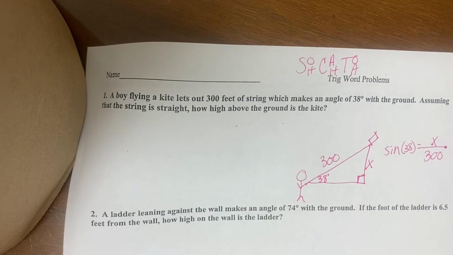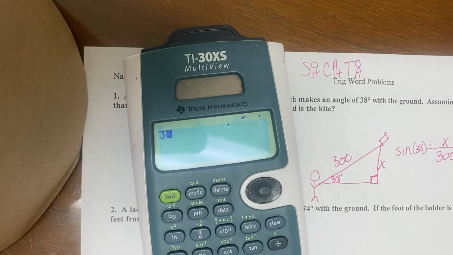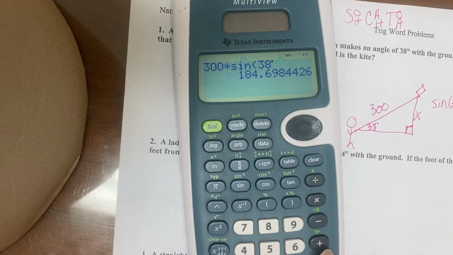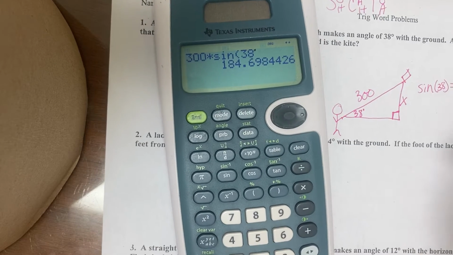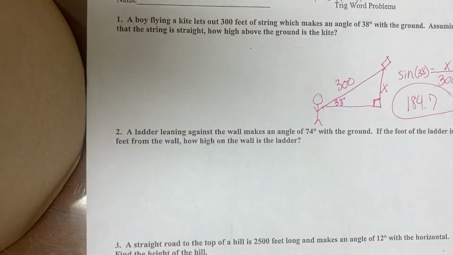The x is the height, so multiply. So we'll do 300 times the sine of 38. That's 184.7. I'm not worried about units. Just, can you work the trig?